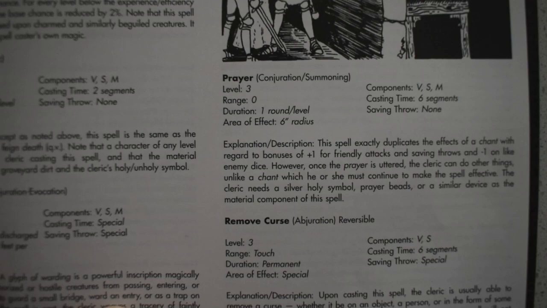Especially because it's a 5th level spell, when you're playing with prayer, I mean, you're a cleric, you're praying, and at this level, the agents of the deity are actually responding, so it's doing things. Now it says here, duplicates the effects of chant, with bonuses of +1 for friendly attacks and saving throws and so on. So that still works in my mind for what the character wants to do.